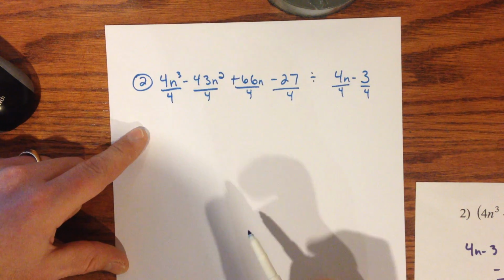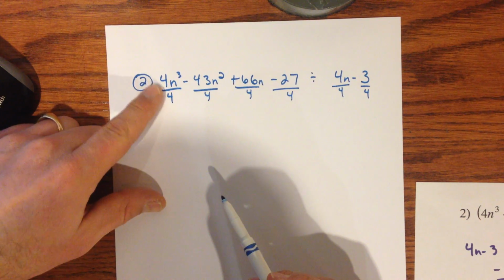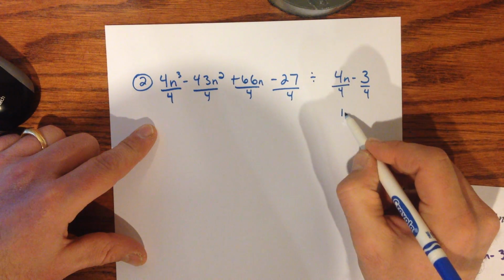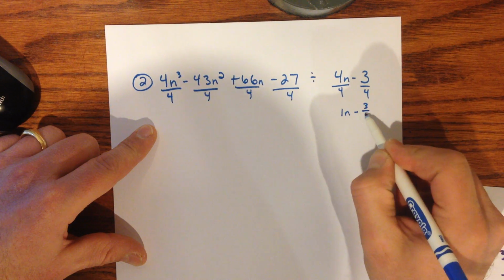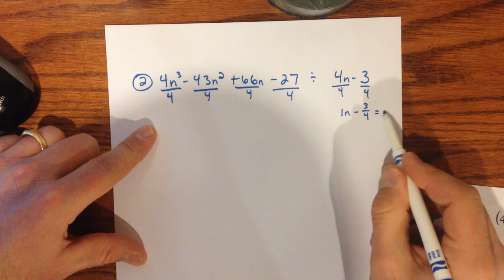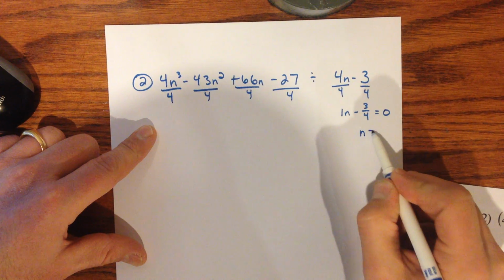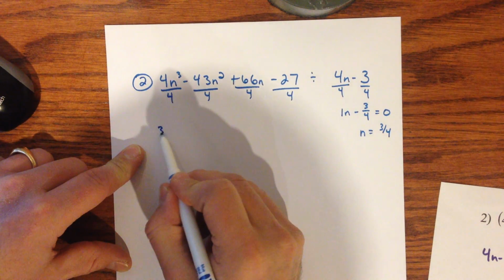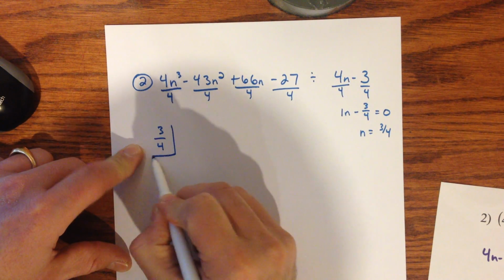When I do that, the only one that comes out a whole number is that. Now this becomes 1n minus 3/4. If I set that equal to 0, I add 3/4 to both sides and get 3/4.